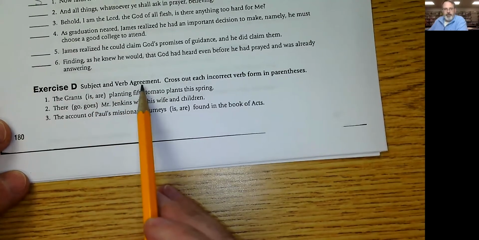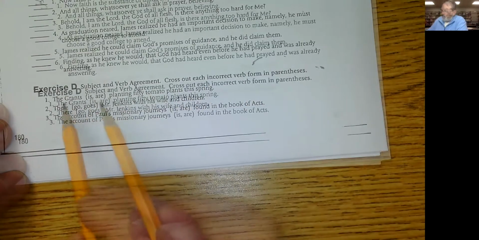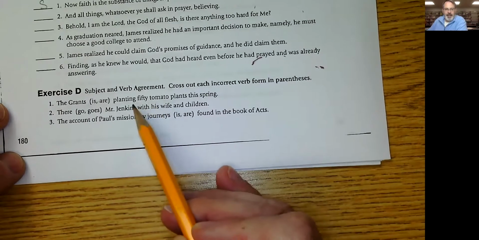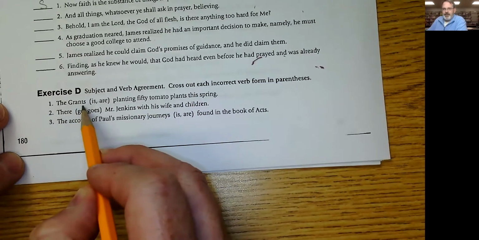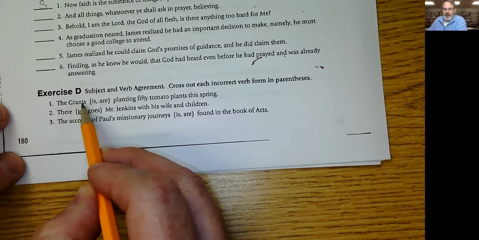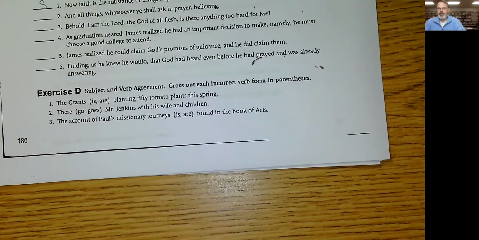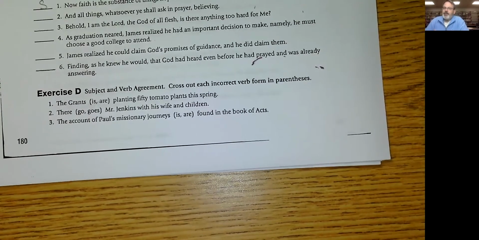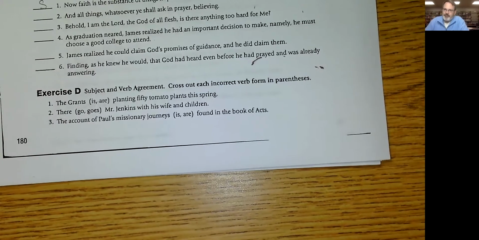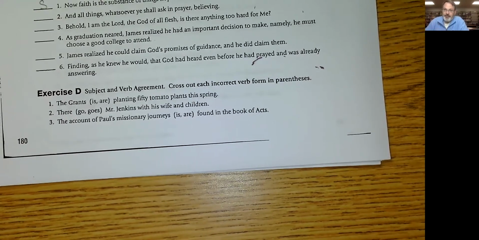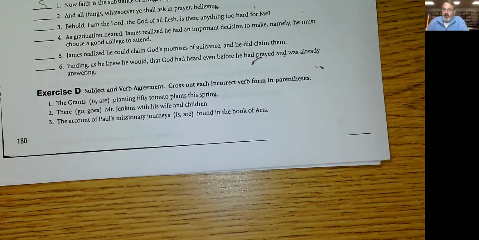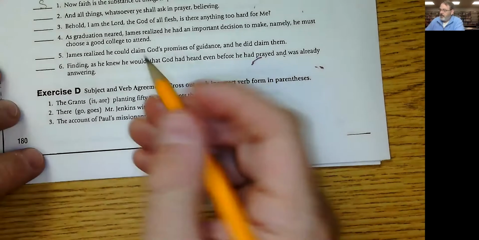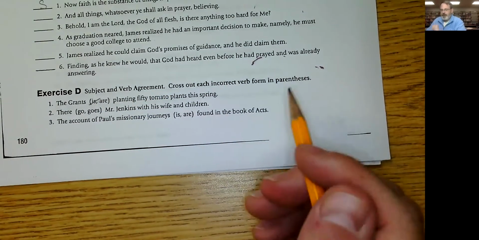Subject and verb agreement. Cross out each incorrect verb form in parentheses. The Grants is or are planting 50 tomato plants this spring. The Grants. Is that one or is that multiple people? It represents a family. Is it one family or is it multiple people? Well, if I said the Grant family, I would be talking about a singular thing. But this is the Grants. This is like the trees. You see? So that's multiples. There's more than one person in the Grant family. The Grants are planting 50 tomato plants. So we need to get rid of is. Okay.